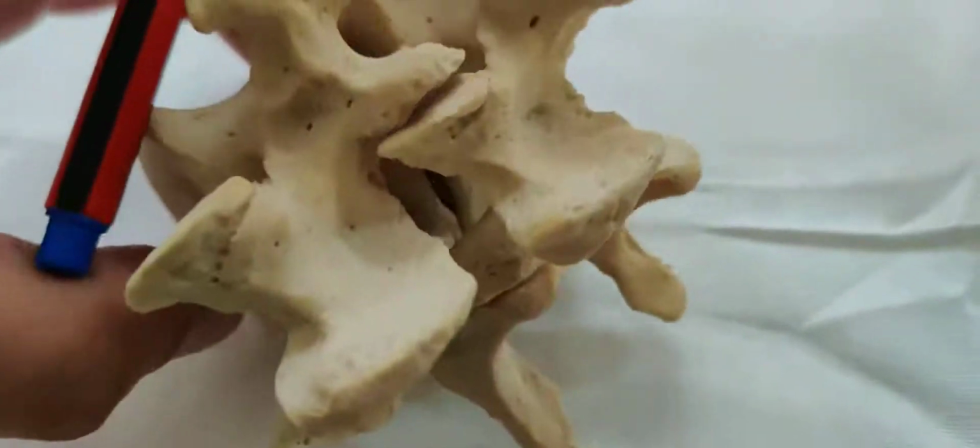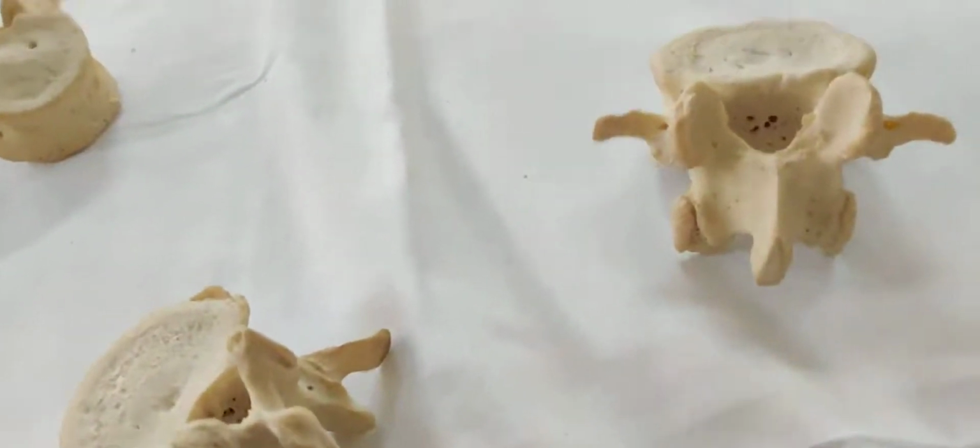If I just place it like this, they will not.